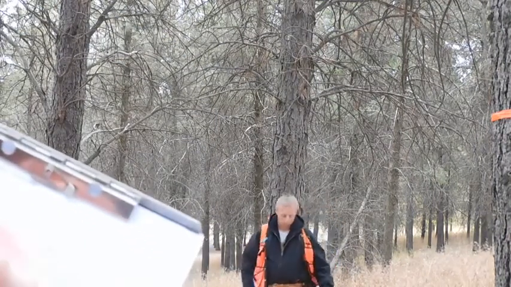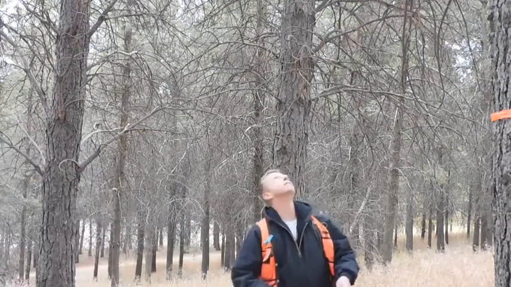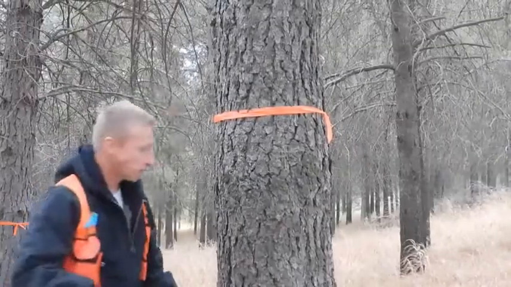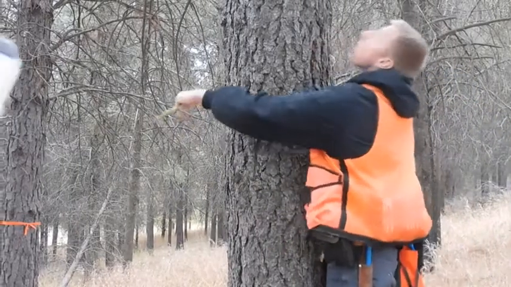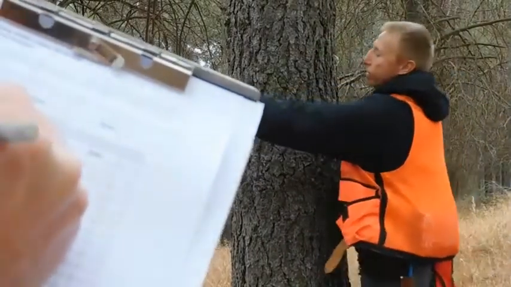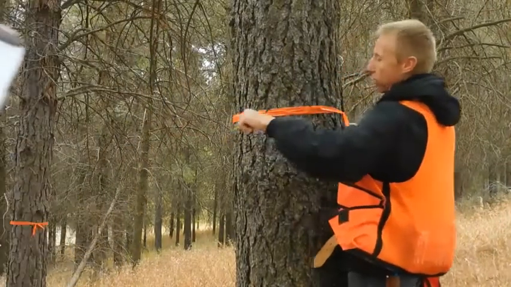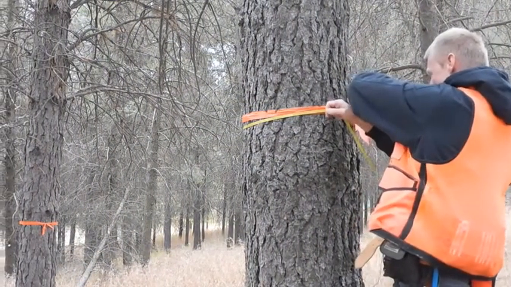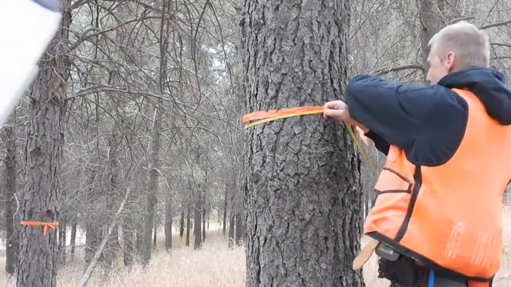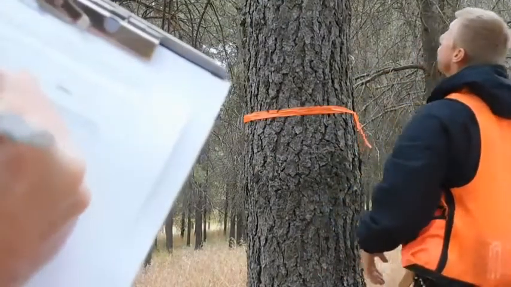14.8. Live. Okay, tree number 3. What species? Ponderosa pine. Live. Mark's getting a good level diameter there. This one is 17.7.